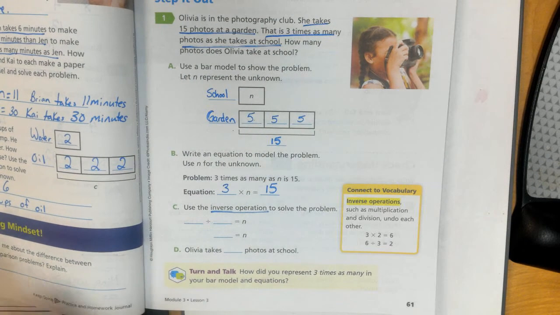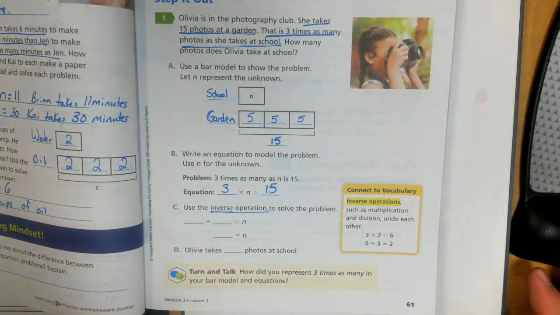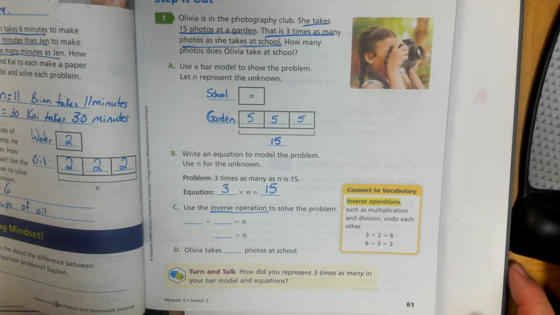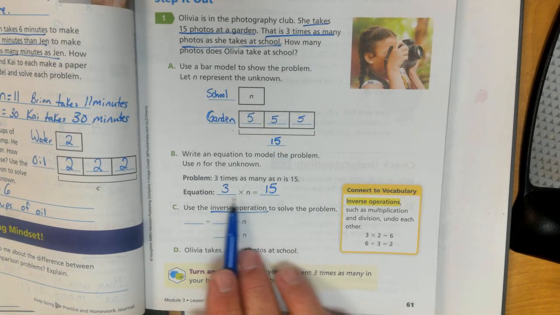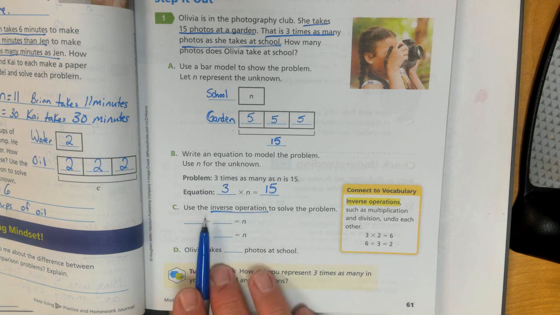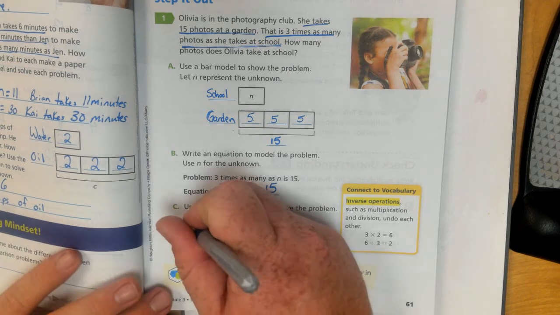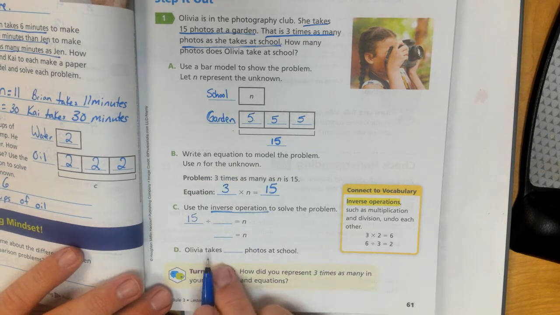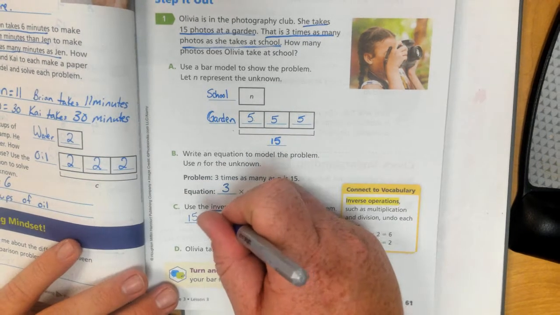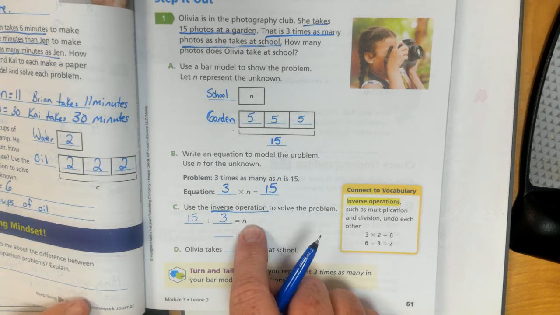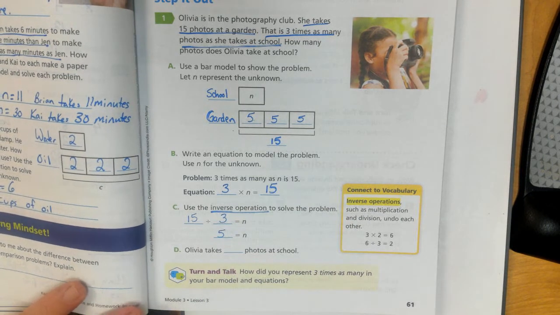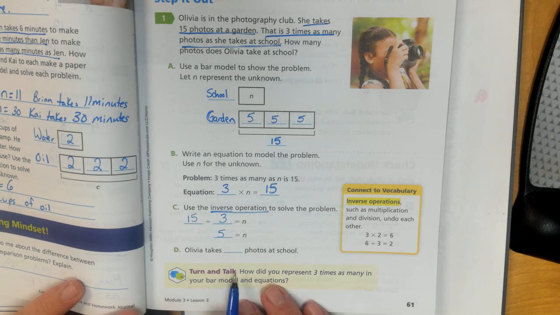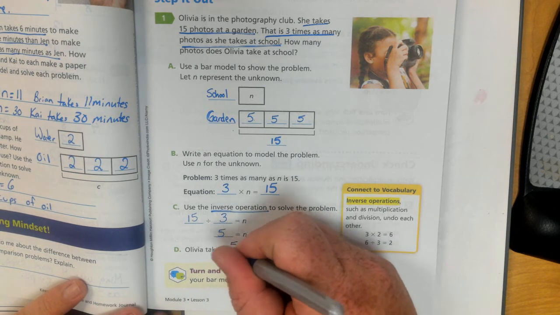Okay, you may have heard that term before. Inverse operation just means the opposite of what's here. So they gave us a multiplication equation to begin with. So the inverse, or the opposite of multiplication, is division. So 15 divided by what we know, 3, is going to give us our n. Okay, 5 equals n. Olivia takes 5 photos at school.